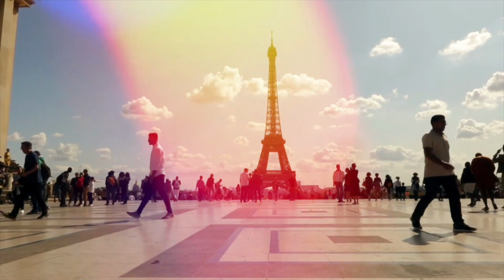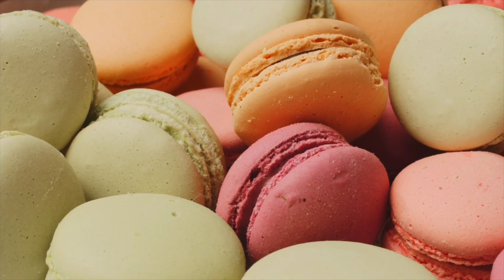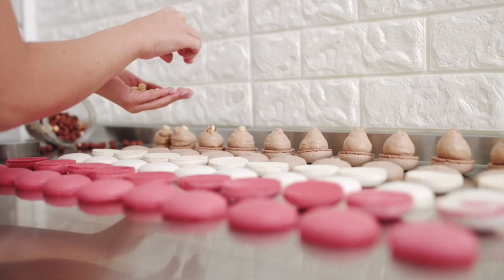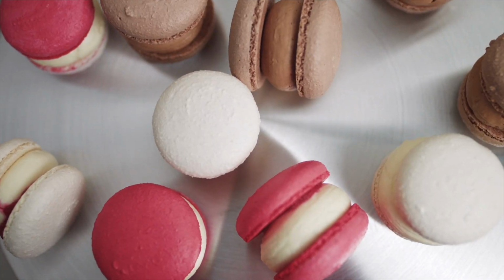Be transported to Paris with mouthwatering macarons. These sweet and tasty treats are almost too pretty to eat. Almost. Paris Bakery's macarons are made to order in a variety of classic and exotic flavors, freshly packed just for you. Order today.